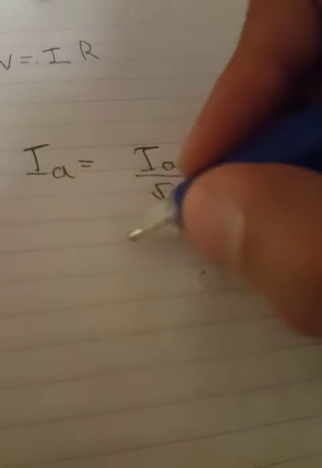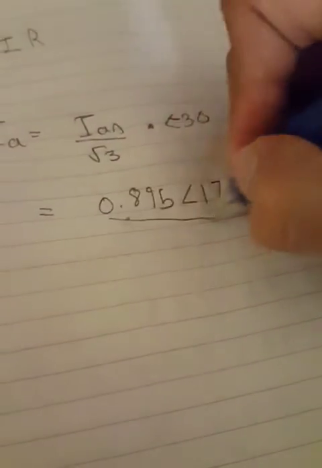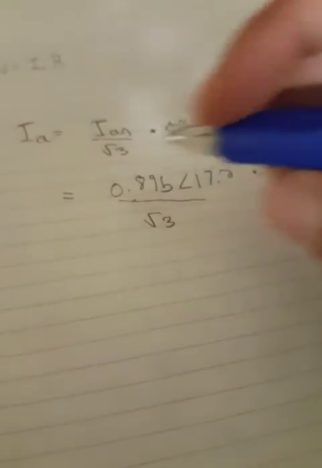Cool. Alright, and now we already solved for IAN in the previous question. So let's look back at how IAN was. 0.895 angle 17.2. So just plug it in. 0.895 angle 17.2 multiplied by our angle negative 30, and just divide this by root 3.